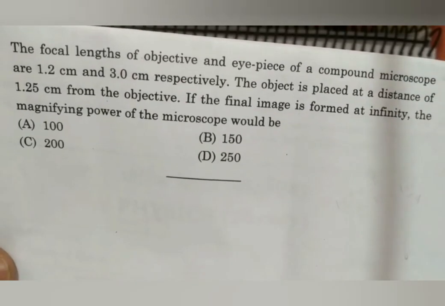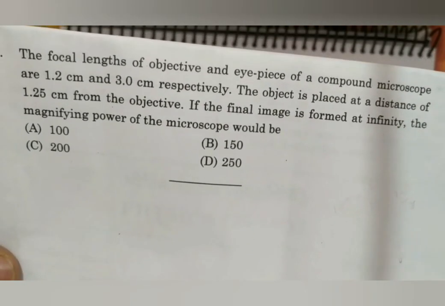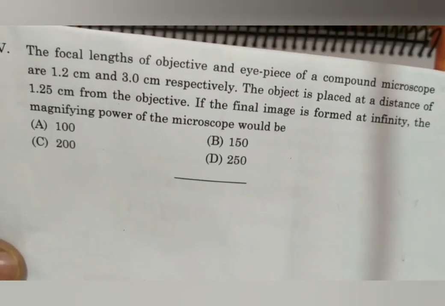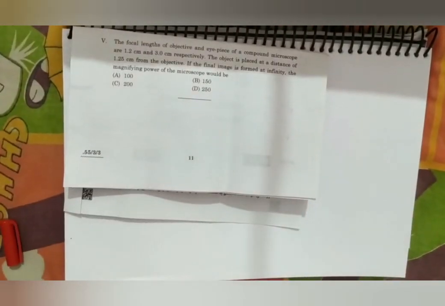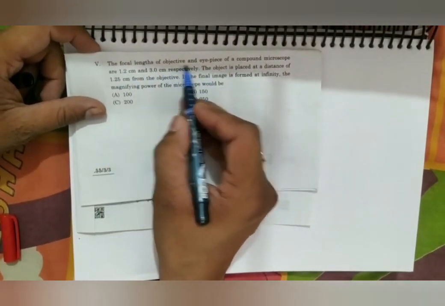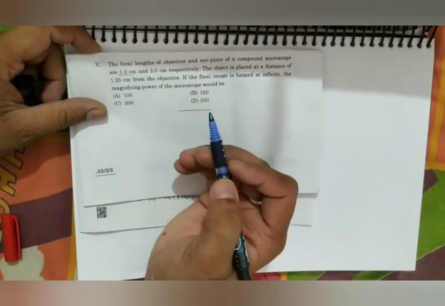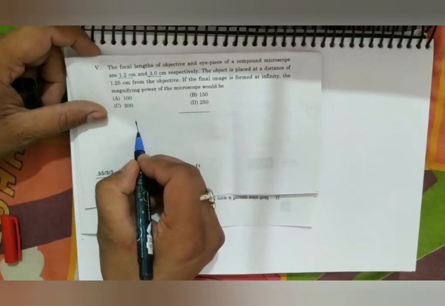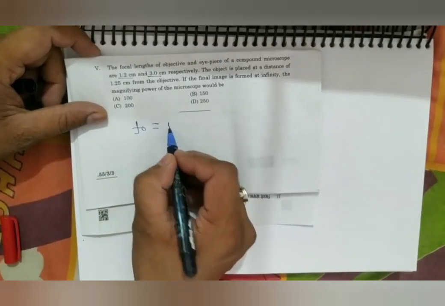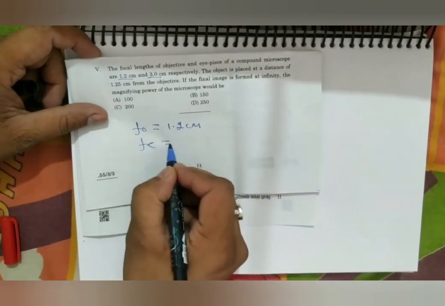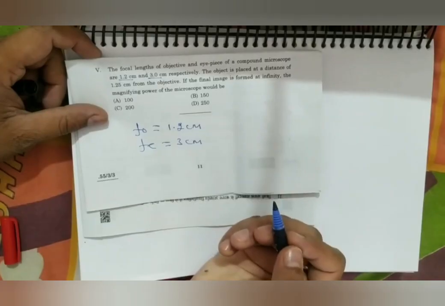The object is at a distance of 1.25 centimeter from the objective. If the final image is formed at infinity, the magnifying power of the microscope would be? Okay, so let's discuss the question. In the question, the focal length of the objective and eyepiece is 1.2 centimeter and 3 centimeter. That is, f naught is given 1.2 centimeter and fe is given 3 centimeter.